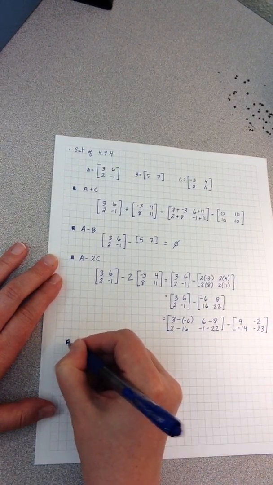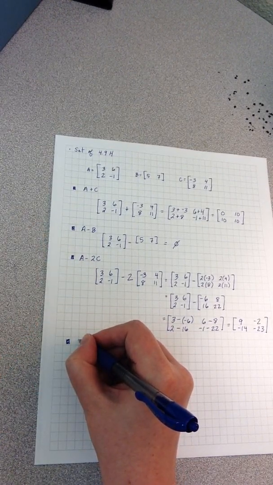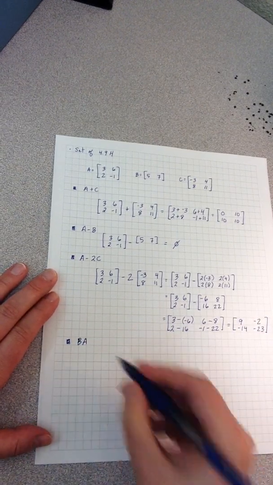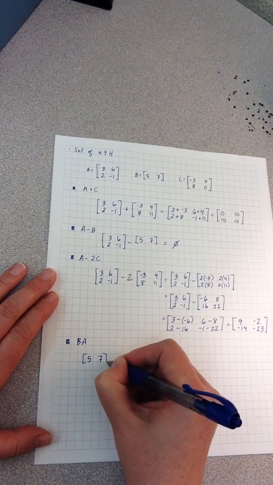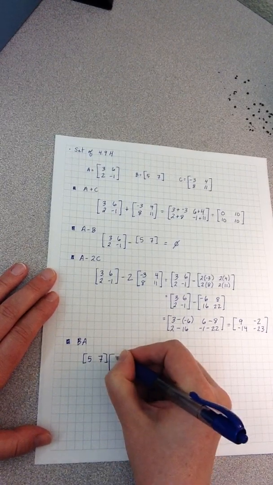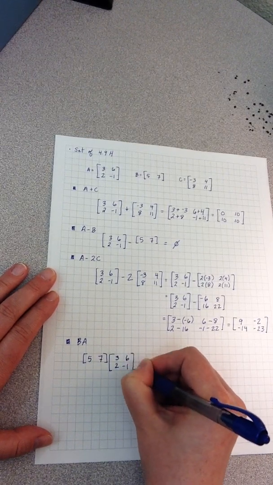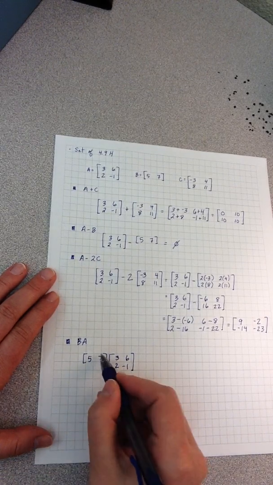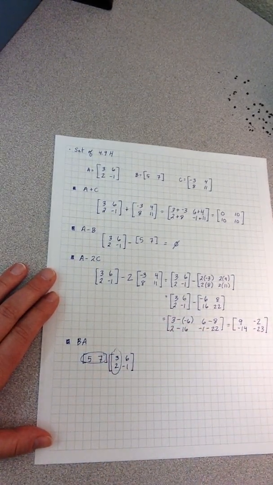Our fourth example is we're going to do some multiplication. So we're going to multiply matrix B times A. So matrix B is 5, 7. And matrix A is 3, 2, 6, -1. When I'm multiplying matrices, I multiply my row to my column.